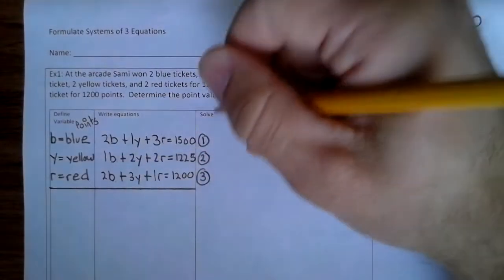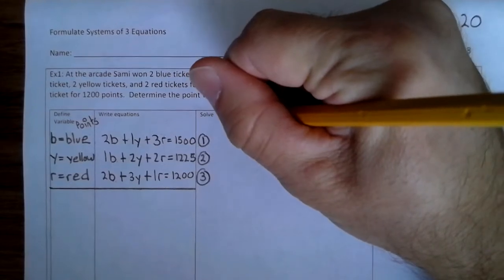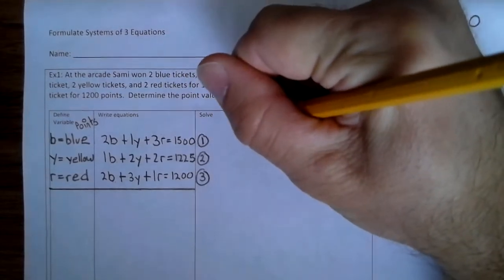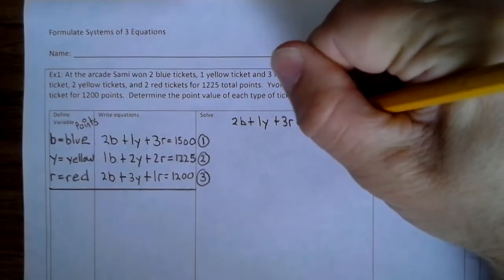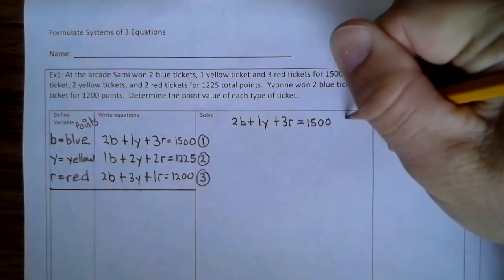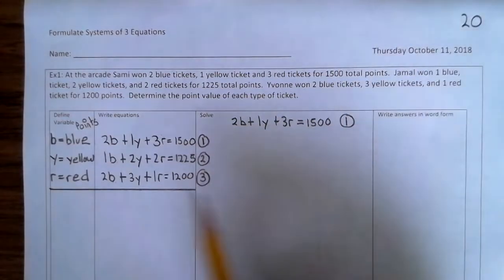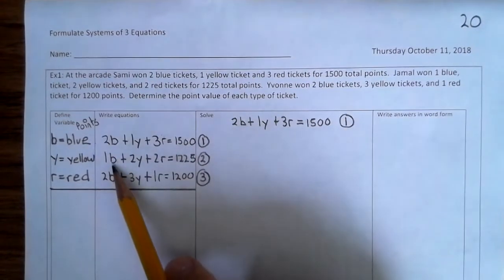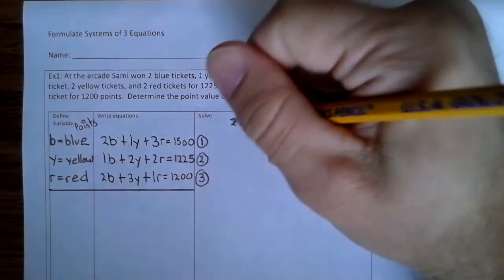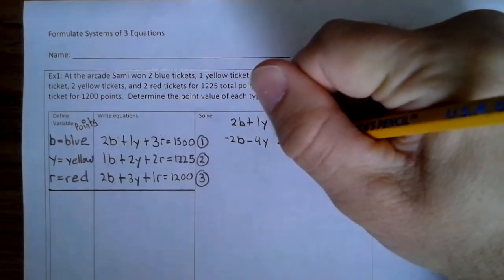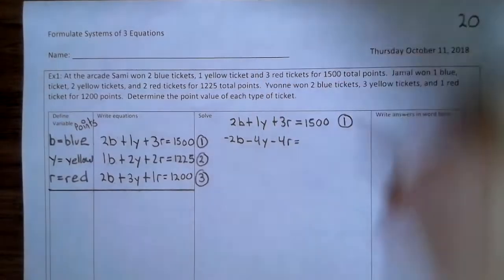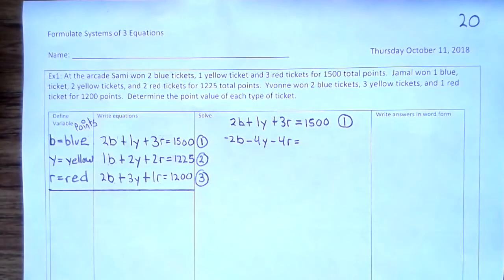So we're going to start with equation 1. So that's 2b plus 1y plus 3r equals 1,500. And that's equation 1. Now, what we're going to do is multiply equation 2 by negative 2, so then that will have a positive 2b, negative 2b. So that's negative 2b minus 4y minus 4r equals, sorry, I had to get a calculator.